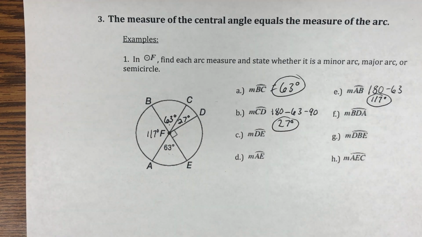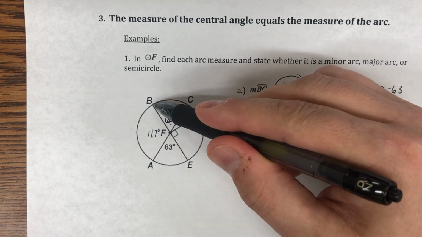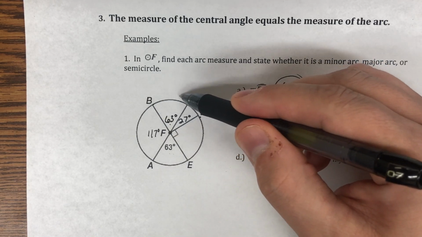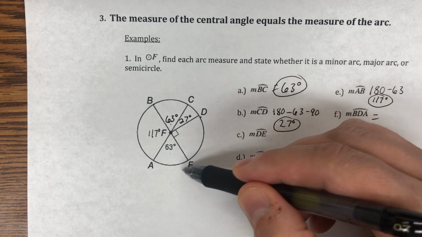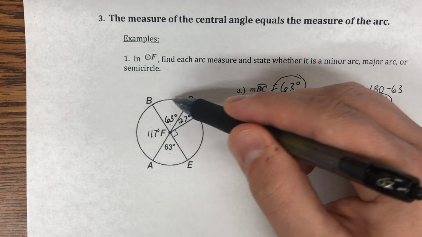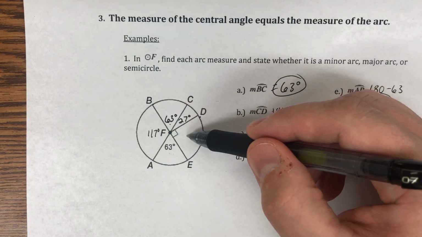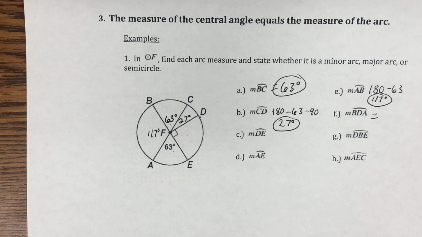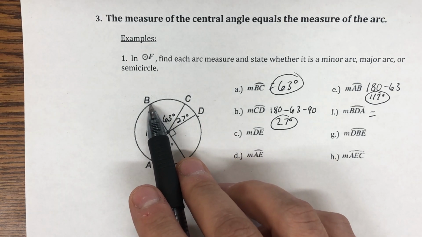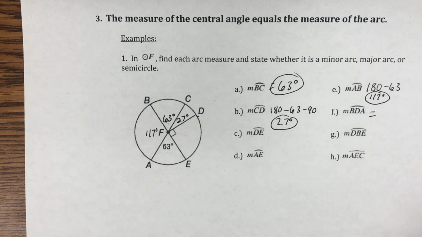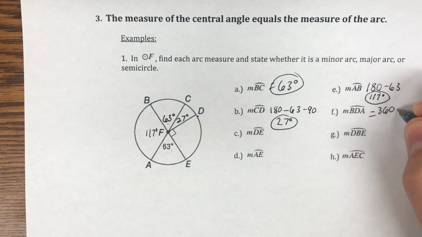All right. Next step says arc BDA. So let's locate B to D to A. So BDA includes all of the circle except 117. So you could do this two ways. You could take 63 plus 27 plus 90 plus 63. That's an option. However, I think it's easier to take 360 minus the missing part, 117. That's how I'm going to do it. 360 minus 117 is 243.